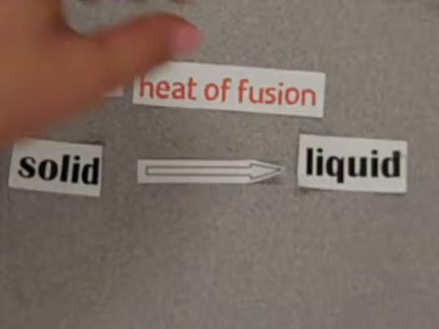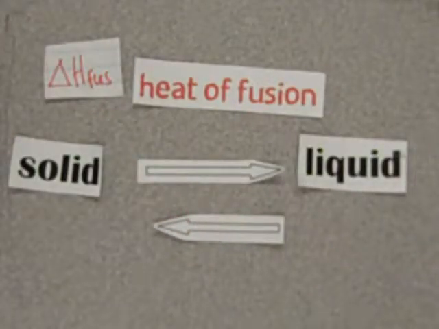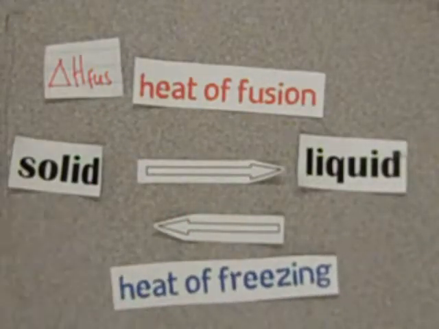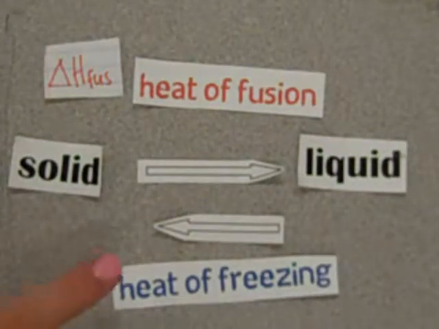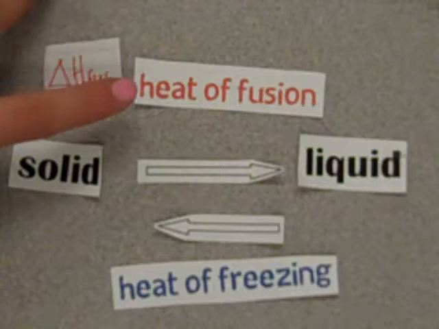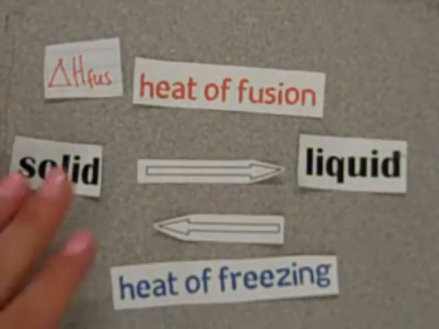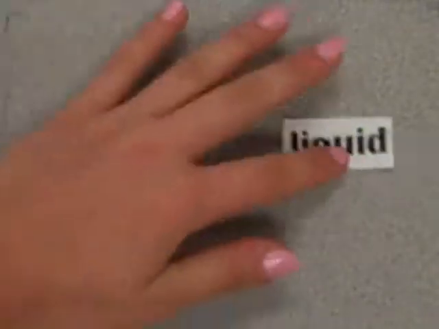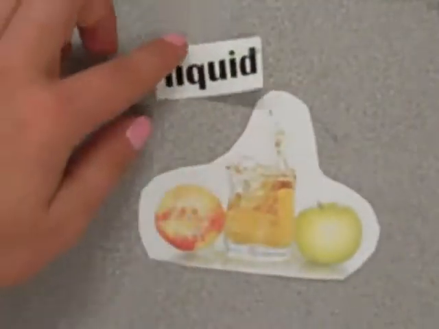It's important to note that the heat of freezing, which refers to the energy required to go from liquid to solid, is always the same value as the heat of fusion. However, one process is exothermic, while one is endothermic. Moving on. Now, while studying right now, you may be drinking a soda, or juice perhaps. This is a liquid.